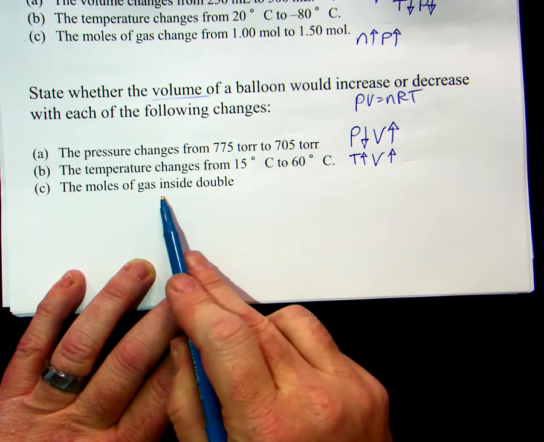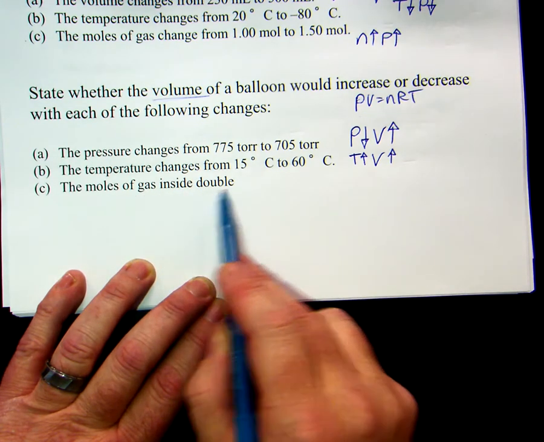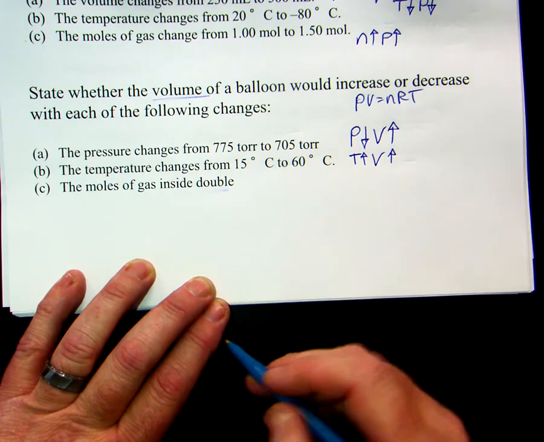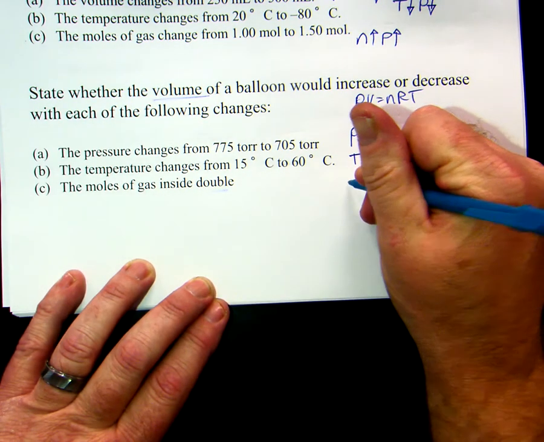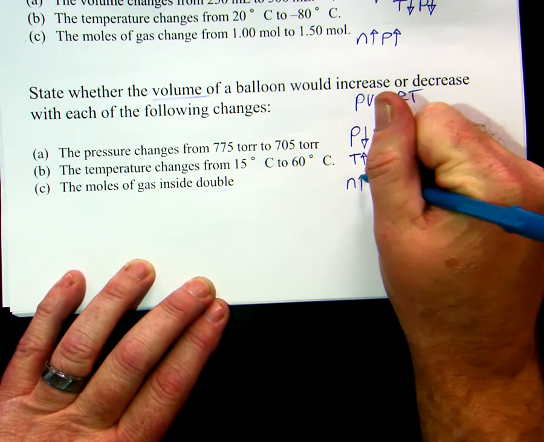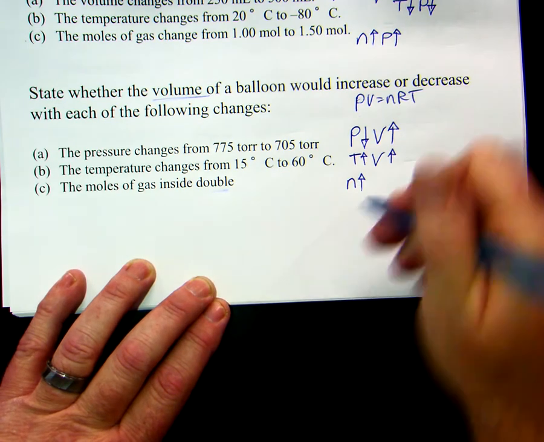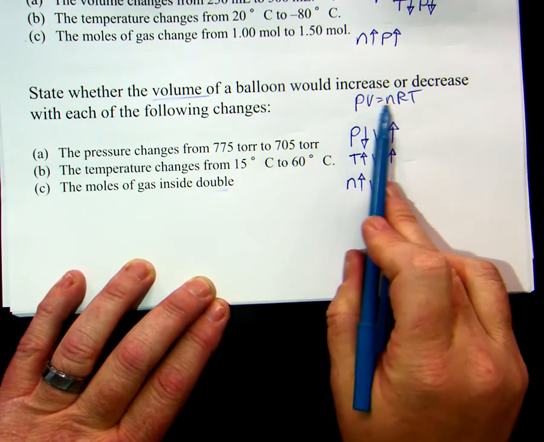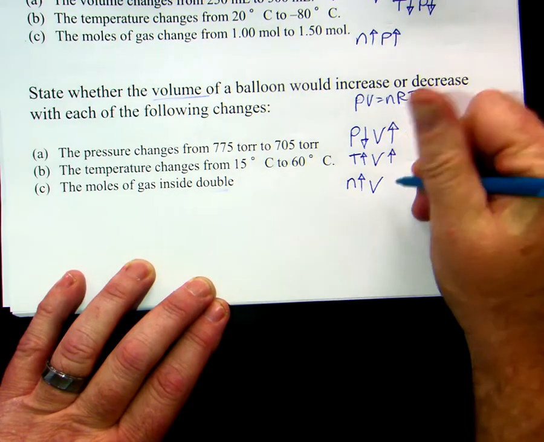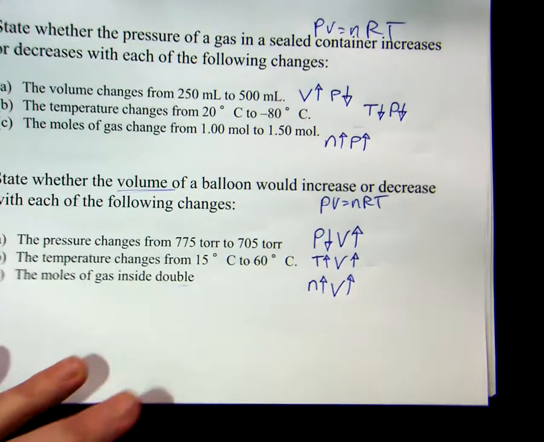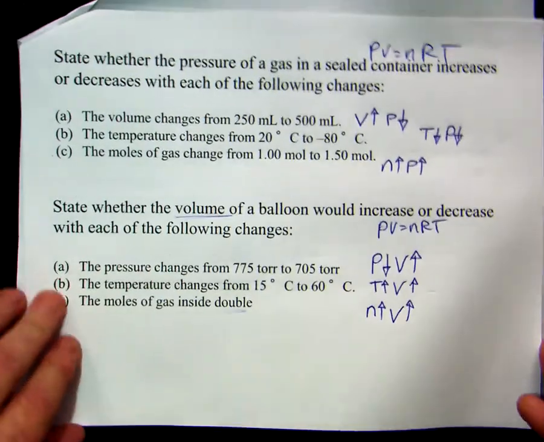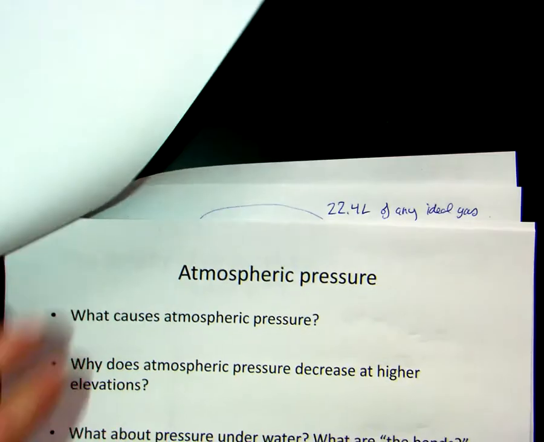The moles of a gas inside double. So double means to multiply by 2, right? To have twice as much. So that means N, the number of particles, is going up. So what happens to V when N goes up? It goes up too. All right, so out of these 6 questions, hopefully that's 6 out of 6 points. And you save your time for when we do math.